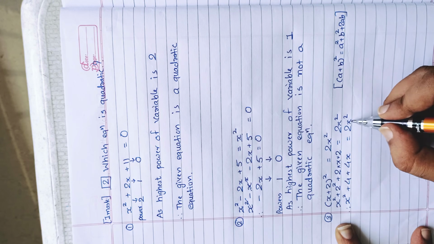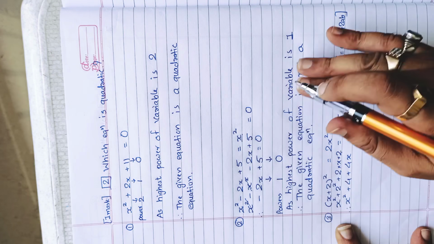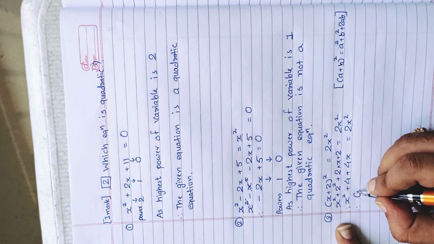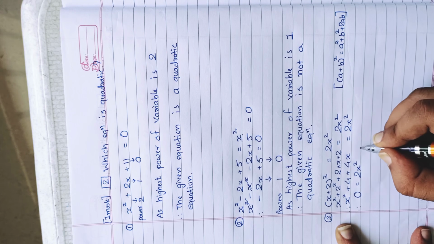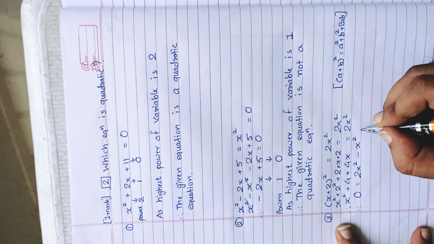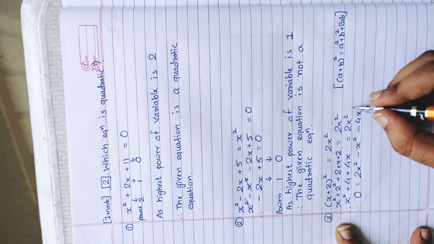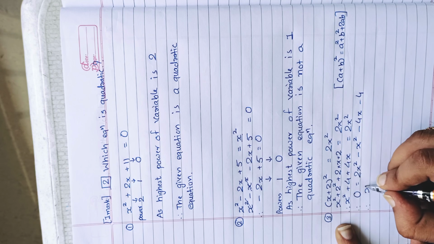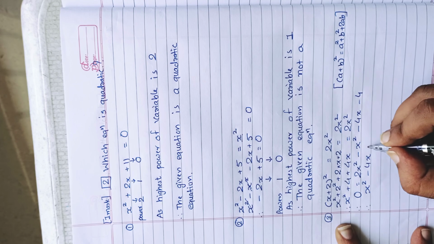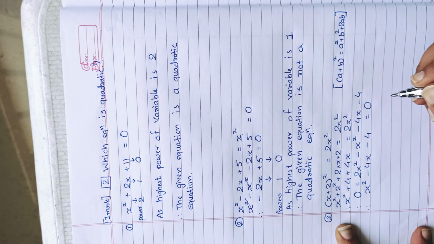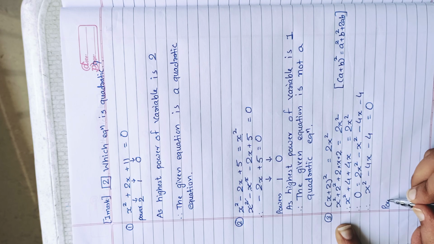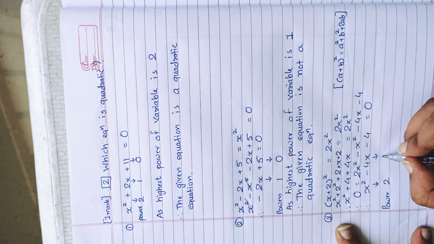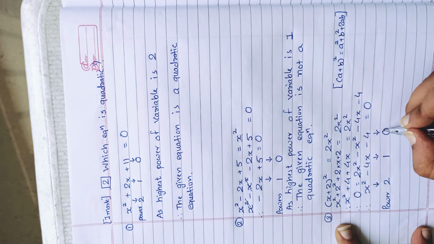Now 2x square is greater, so all three terms will go on the right side. So 0 equal to 2x square minus x square minus 4x minus 4. That is, 2x square minus x square is x square minus 4x minus 4 equal to 0. Now we have to write the powers. What is power 2? What is power 1? What is power 0?